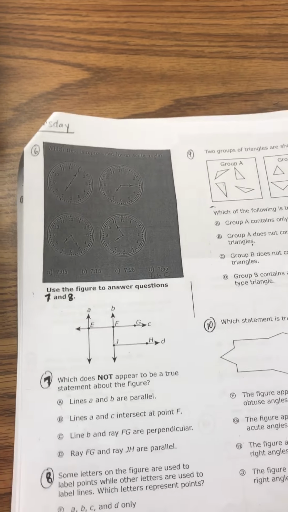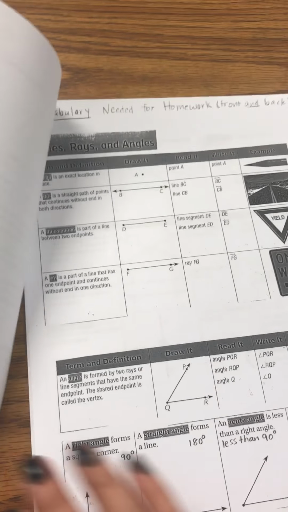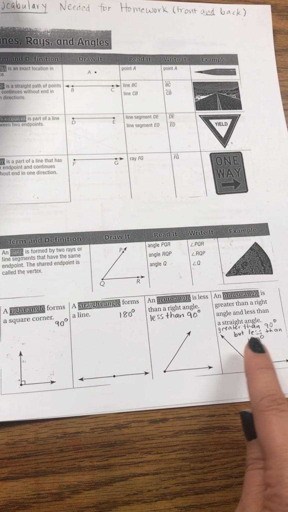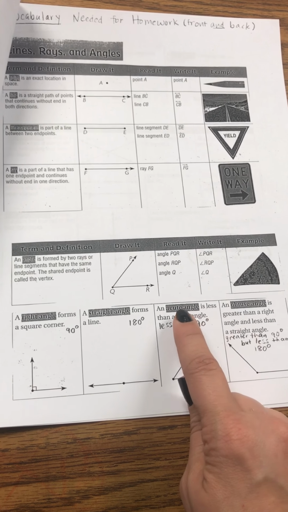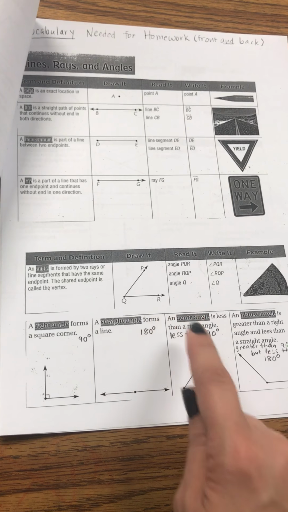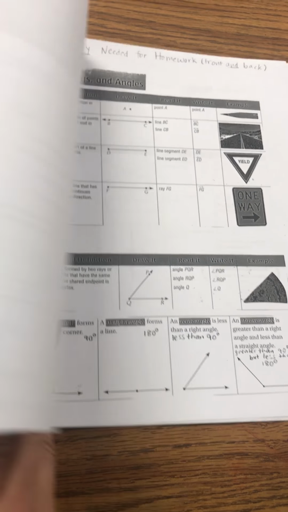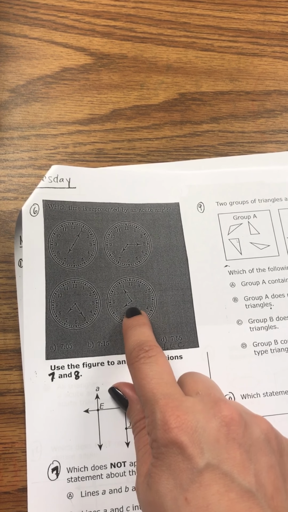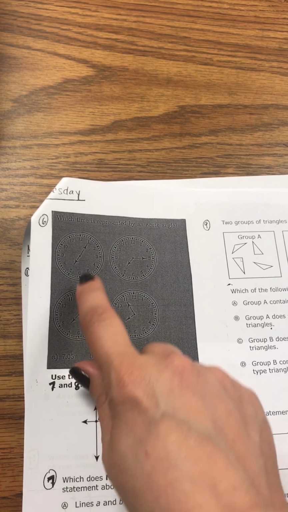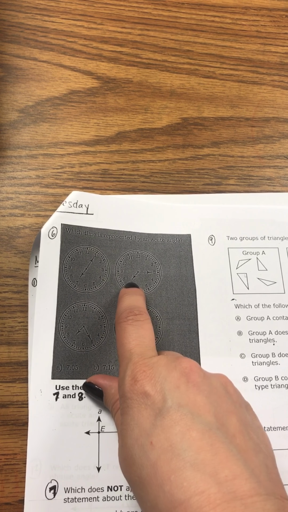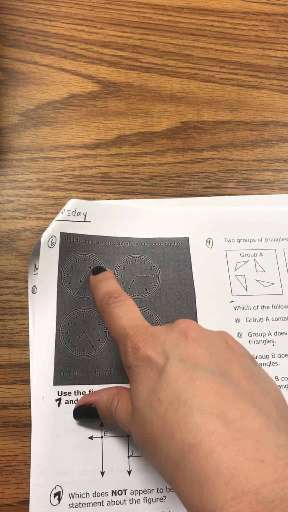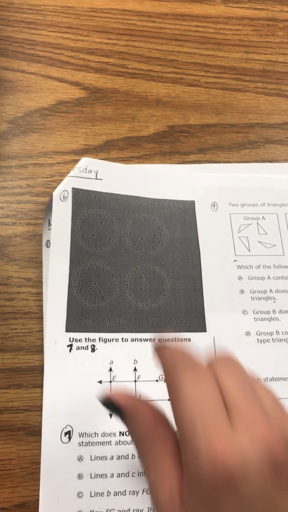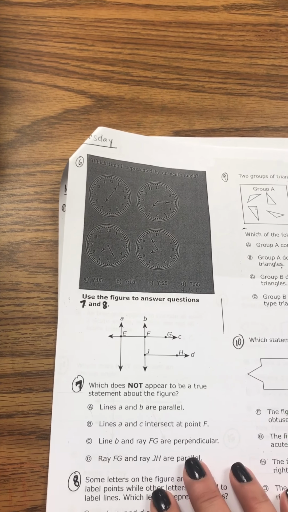I would definitely go back and familiarize yourself with the vocabulary, and in the vocabulary packet, it gives you an example of all the different types of angles. Look at that acute angle, read the description, look at the picture example before you make a decision on this problem. Also remember, when you're telling time, the little hand represents the hour, and the longer hand on each one represents the minutes.